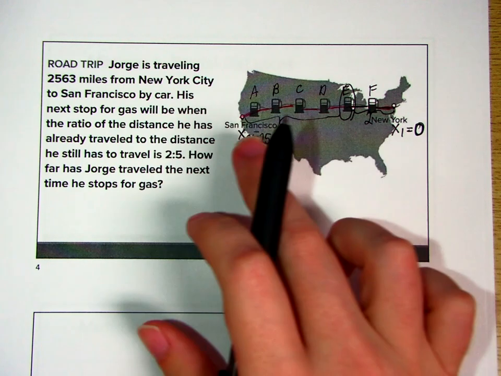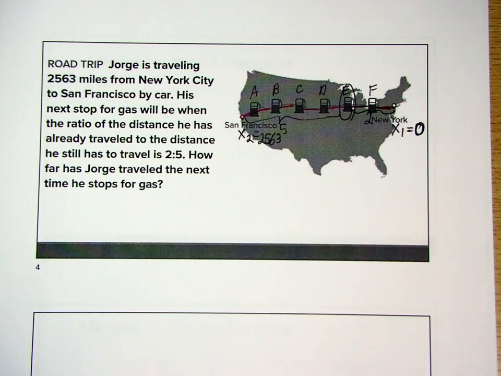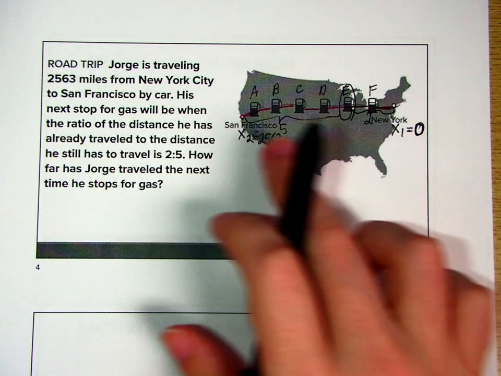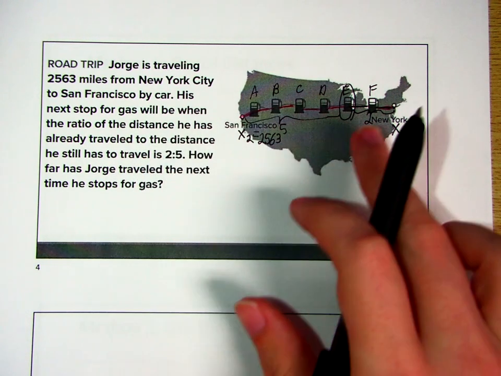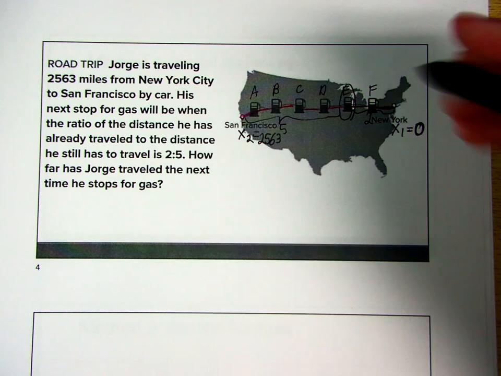From here to here, we've got x1, we've got x2, we have our values of m and n. m is 2, n is 5.